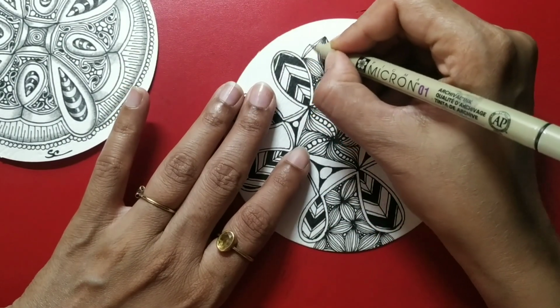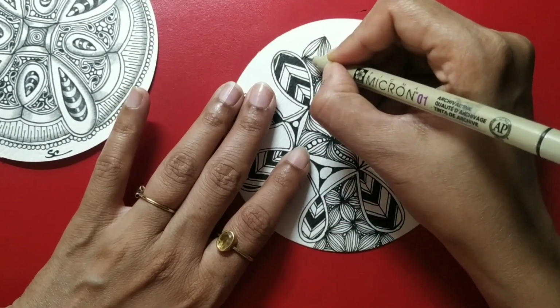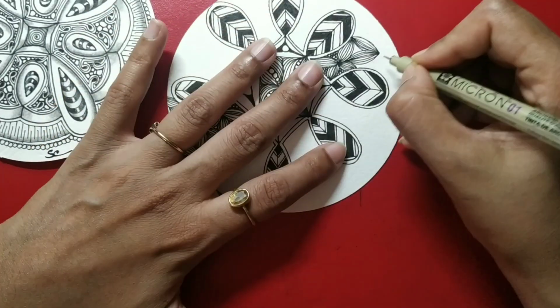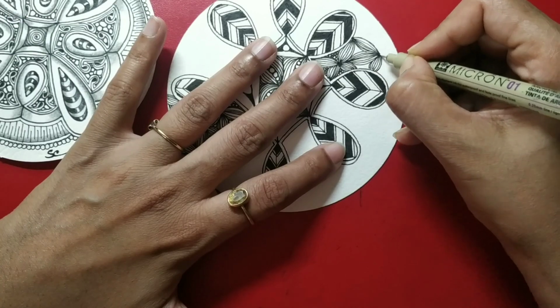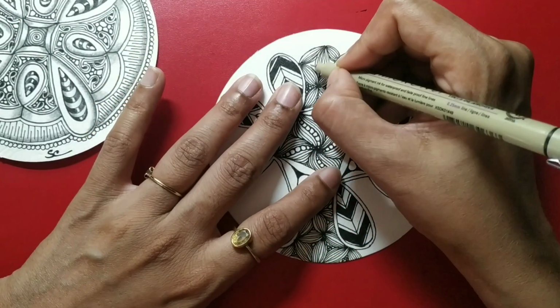Take your time. Lot of drawing behind there since spaces are small.